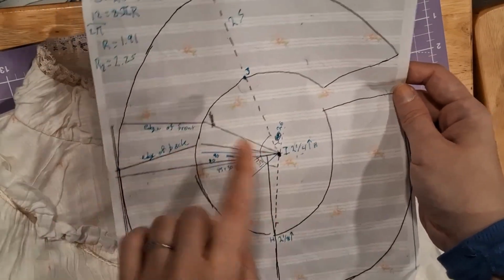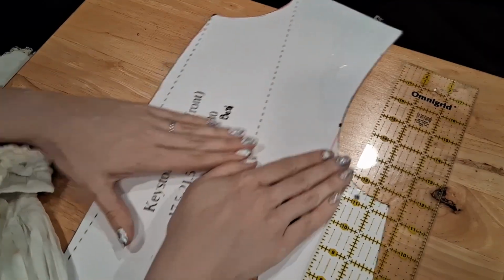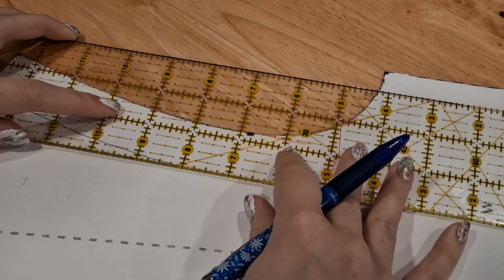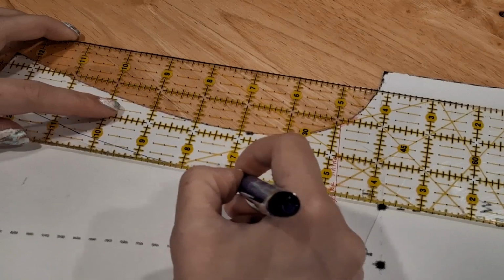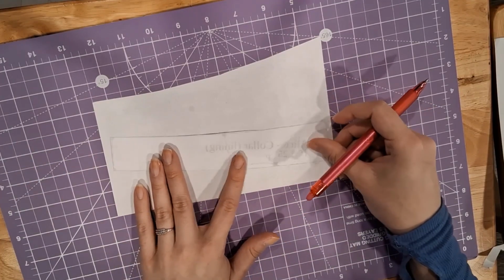I would love to have it as a reference. Now we're going to start some pattern modifications. There are several pieces of this bodice that either have patterns that need to be slightly altered, or they are made from other pieces. The collar lining piece needs to be altered slightly.